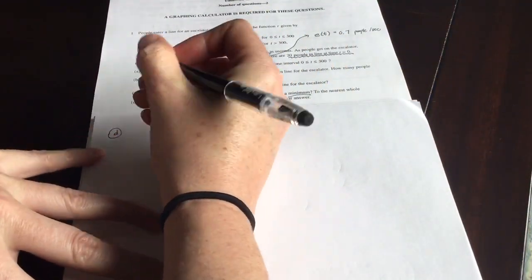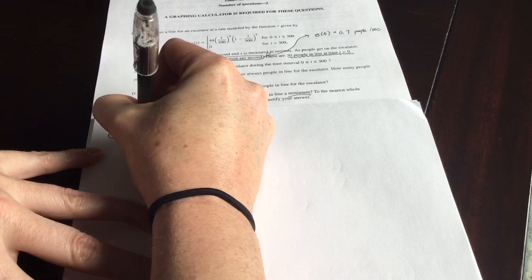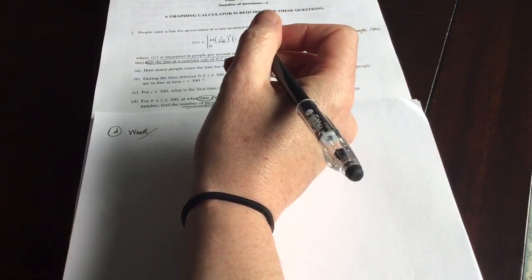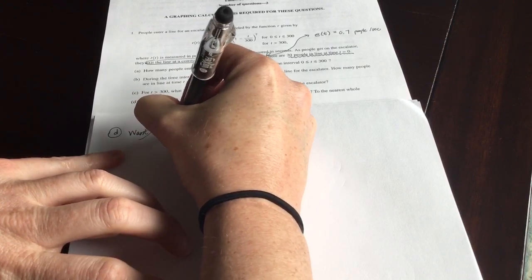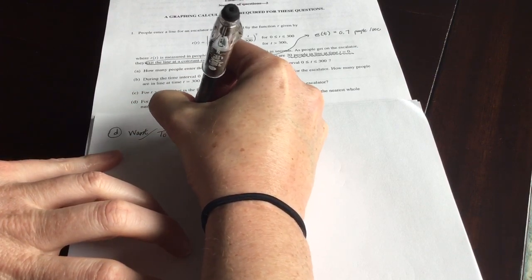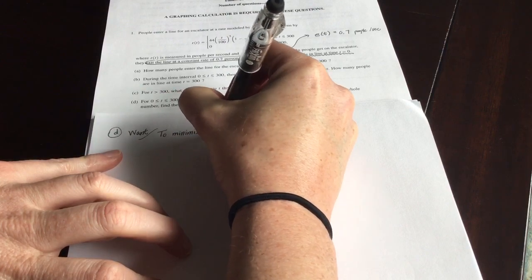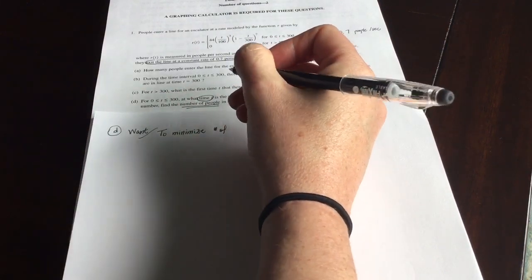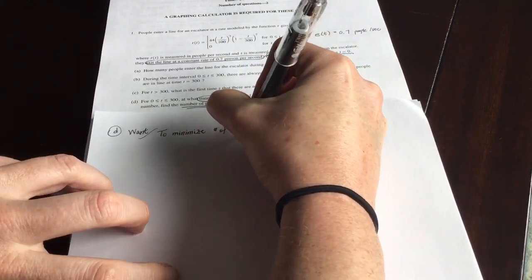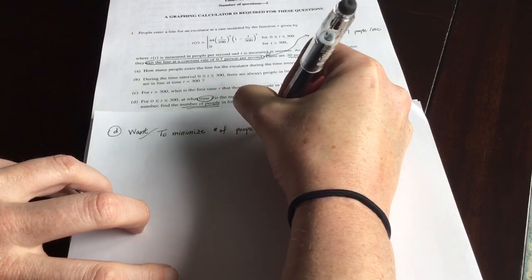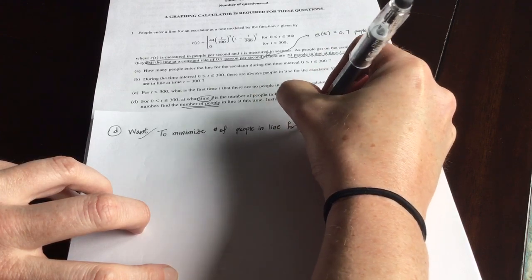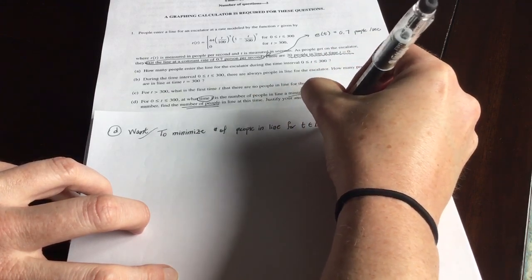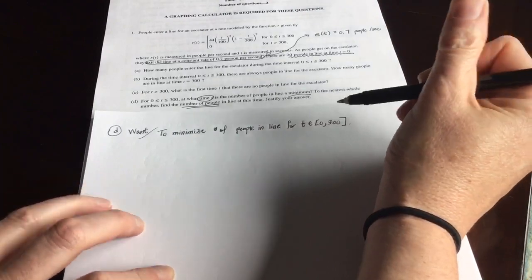So for part D, I do like keeping track of my thoughts in that kind of structure. So what is it we want to do? So we want to minimize the number of people in line for time values from 0 to 300. Okay, so let's think this through.